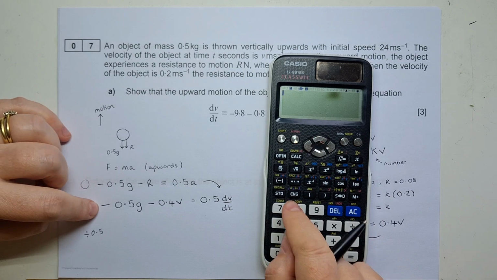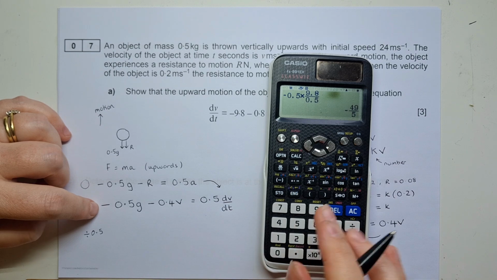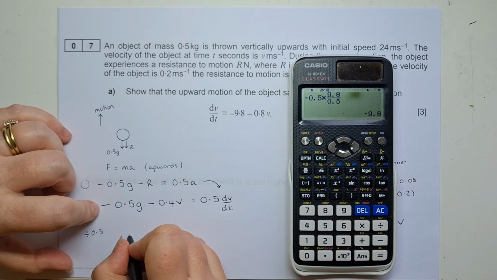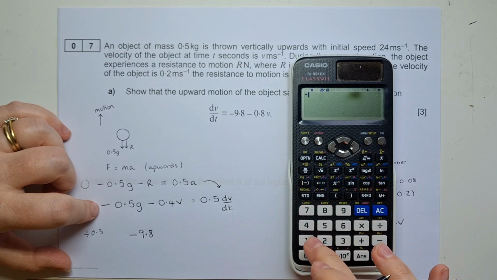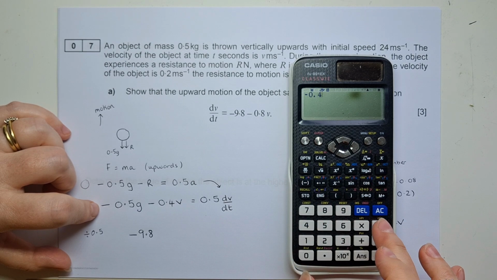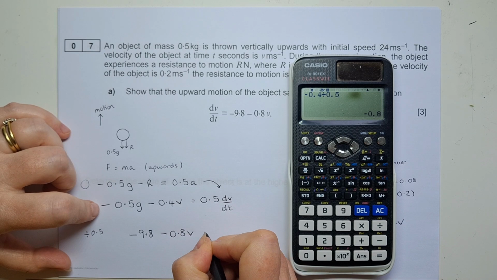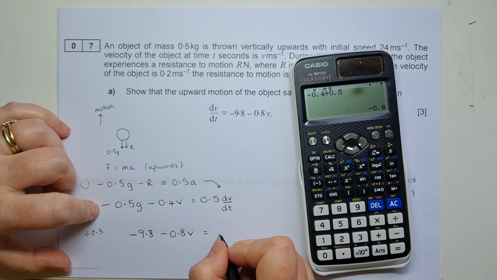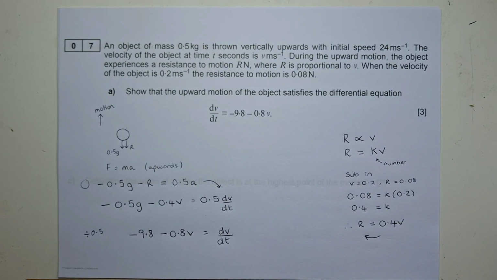So negative 0.5 times 9.8, but then divided by 0.5, and you get back to the minus 9.8, which is what we wanted here. If you've got negative 0.4 divided by 0.5, that's where we get the negative 0.8. And then we've lost the 0.5 on that side. So there's our differential equation, and we've got to that line.